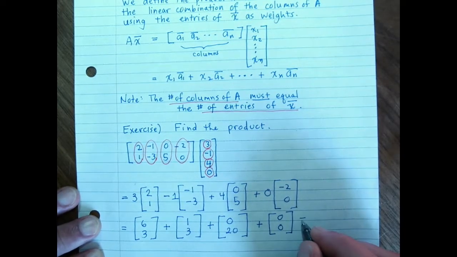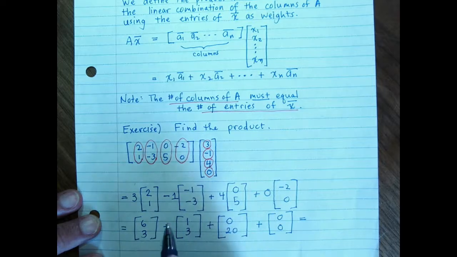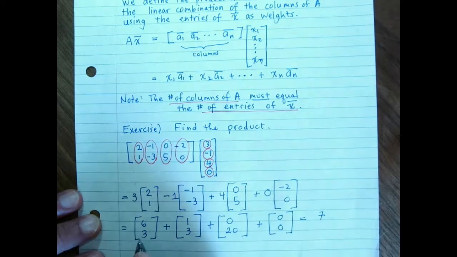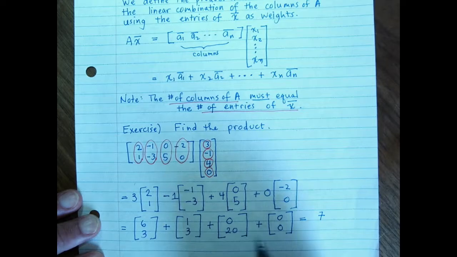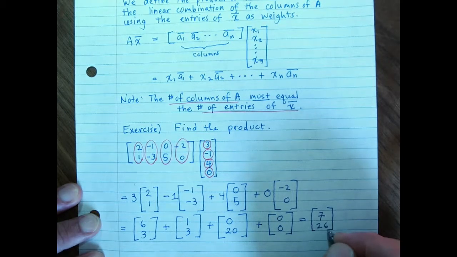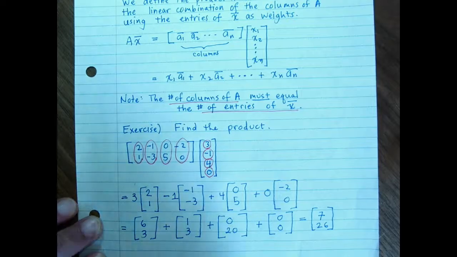And now finally, to get my final answer here, I'm going to add these 4 column vectors together. So I add the entries. 6 plus 1 plus 0 plus 0 is 7. 3 plus 3 plus 20 plus 0 is 26. So this column vector, 7, 26, is the product.